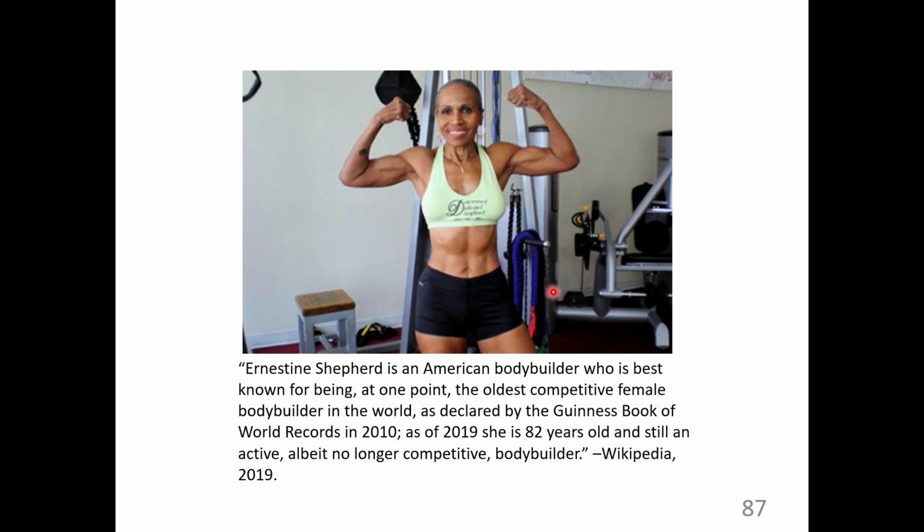So here we see this incredible woman named Ernestine Shepherd. She is an American bodybuilder who is best known for being at one point the oldest competitive female bodybuilder in the world, as declared by the Guinness Book of World Records in 2010. As of 2019, she's 82 years old, and she's still active, albeit no longer a competitive bodybuilder. So she's 82 years old in this picture. Just let that soak in for a minute. So hopefully she can be an inspiration to us all.